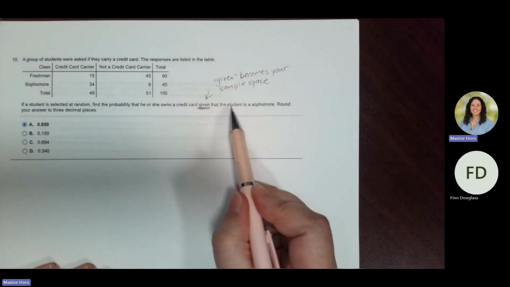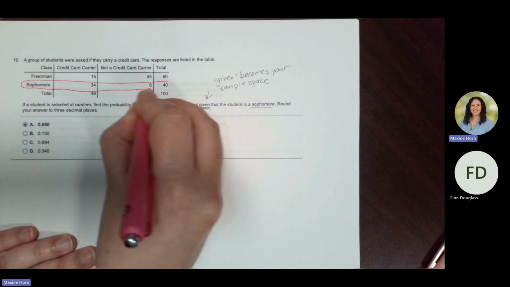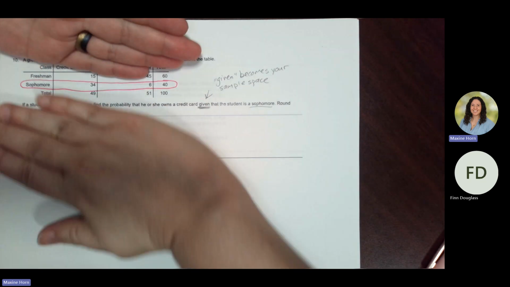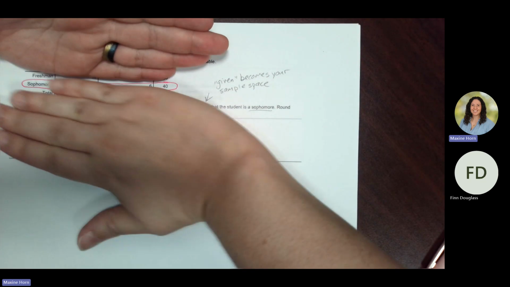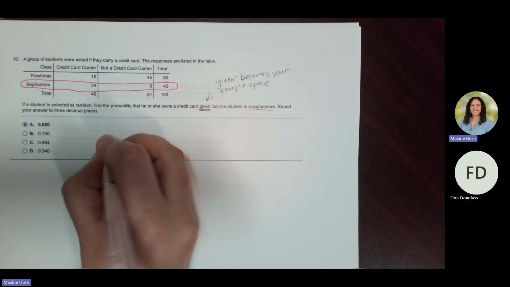So what is it that was given? Given that the student's a sophomore. So what we're saying is that we can only look at this row right here. So our whole world just got shifted and we can only look here. That's the only thing we're allowed to look at. That is our new sample space. That is our new denominator.